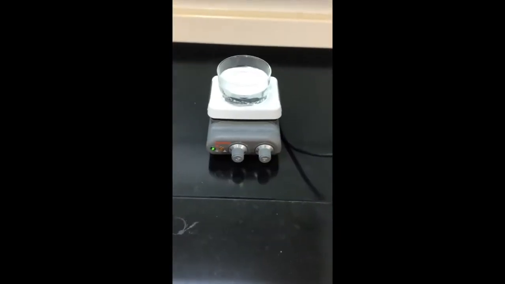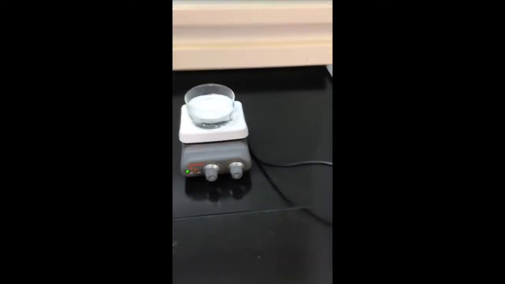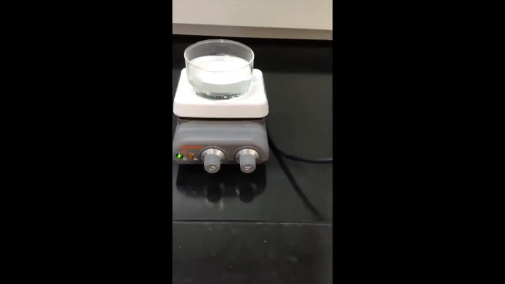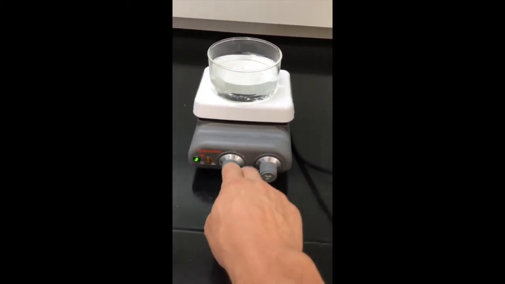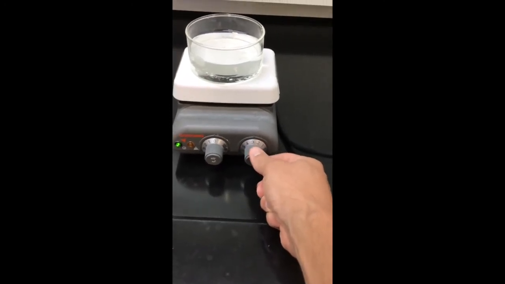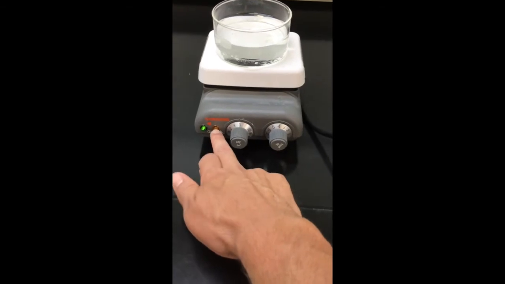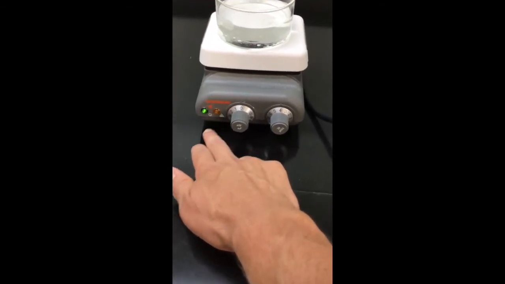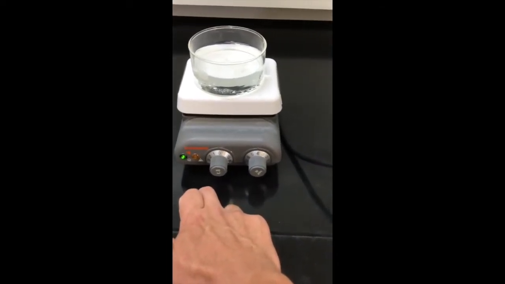All right, so we've got this hot water bath on a hot plate inside of a hood. It's plugged in, and you know it's on because we've got that green light. Notice the heat and stir are options. The stir doesn't even need to be on, but the heat does. So let's put that to about 4, and when it's hot, that orange light will turn on, and that's how we know we've got a hot plate.